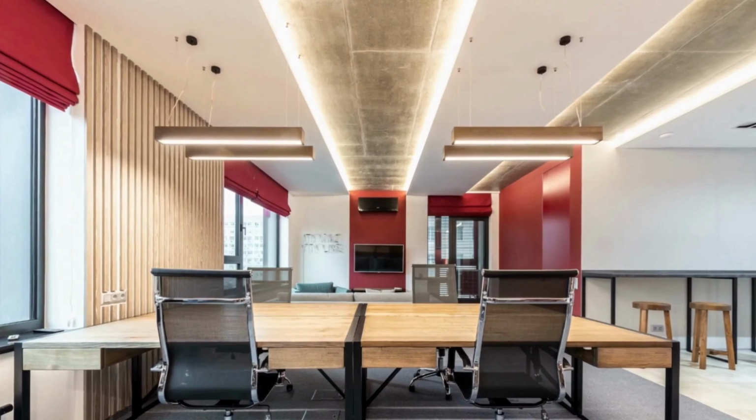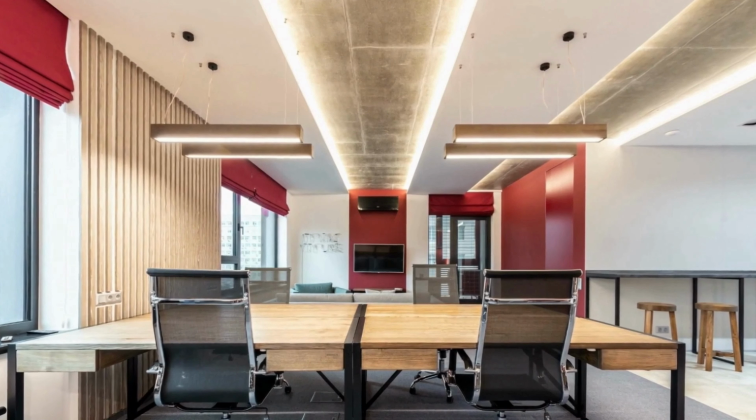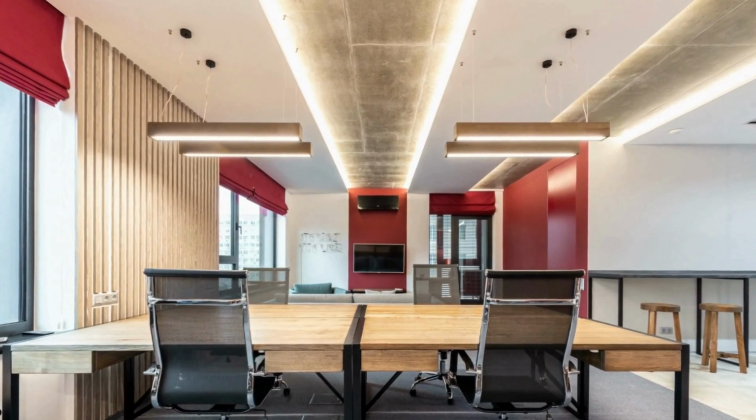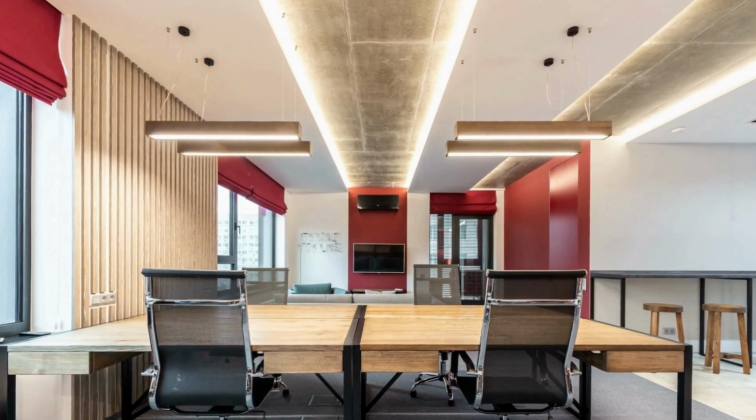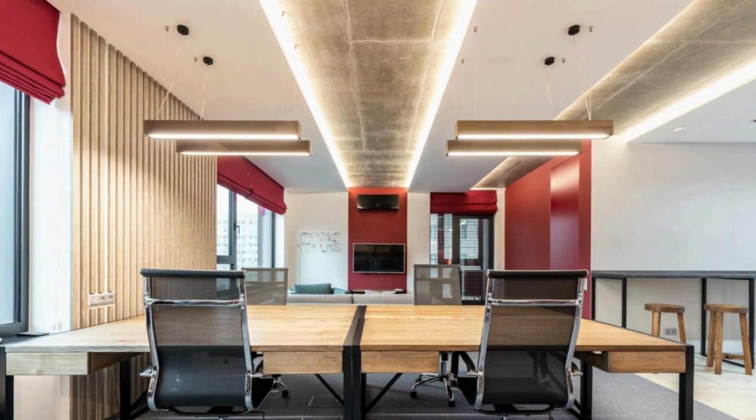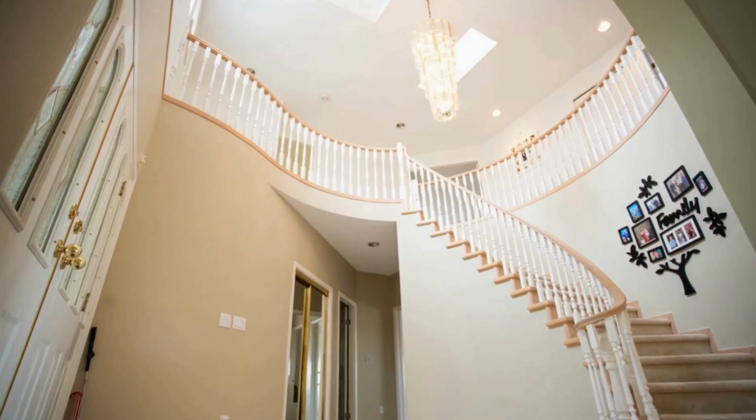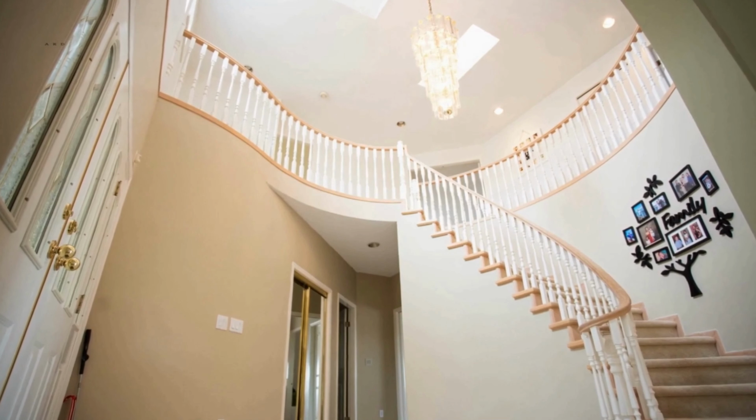Tip 29. Use a wood ceiling for a natural look. A wood ceiling is a great way to add a natural, organic feel to a room. You can use a variety of wood finishes and stains to create the look you want.